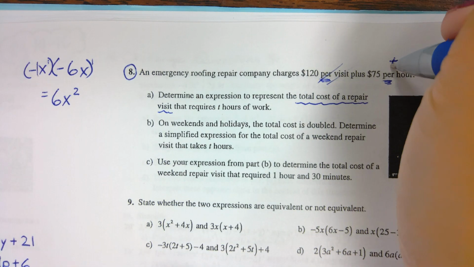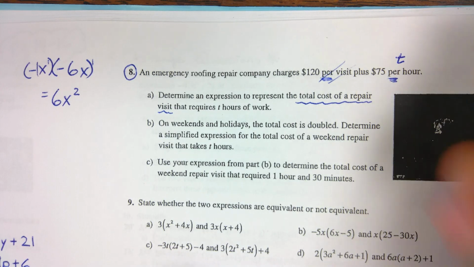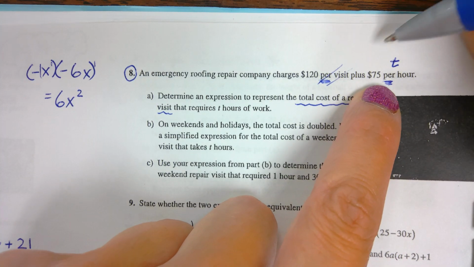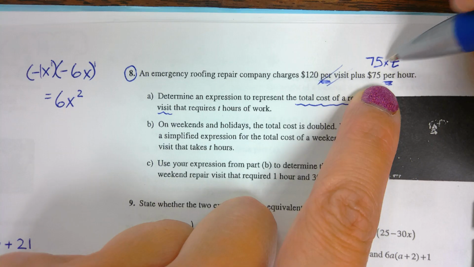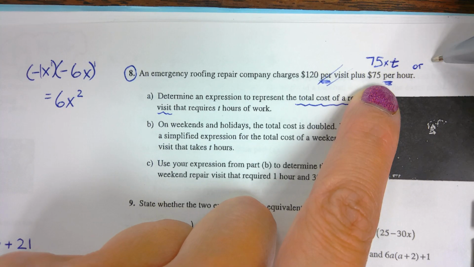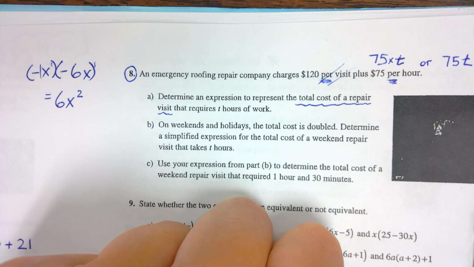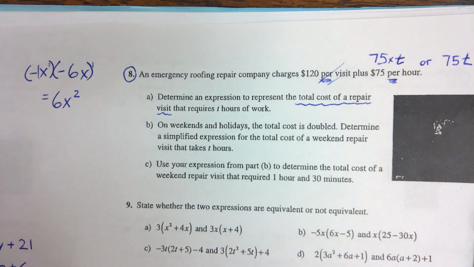$75 per hour. This is my T. Okay, this is where I put my variable. So $75 per hour, so 75 times T, or I can simply just write it as 75T. All right, so $75 per hour is the same as 75 times T, or I can simply just write it as 75T.